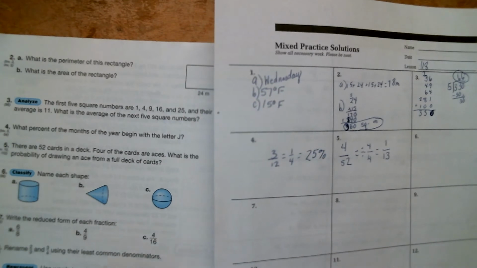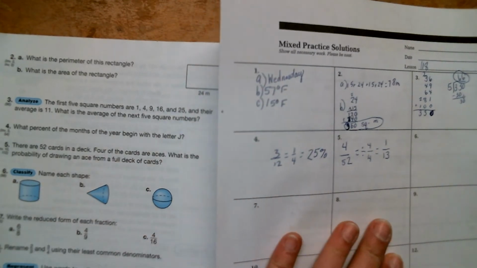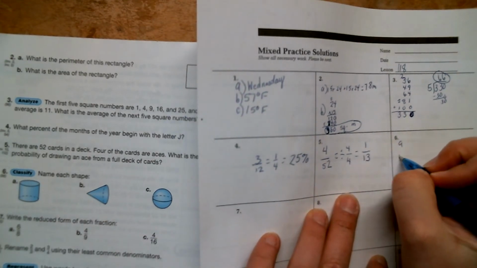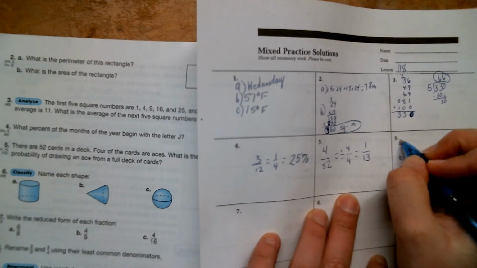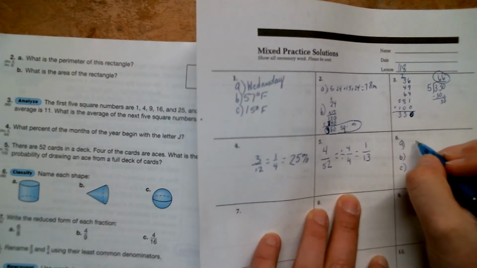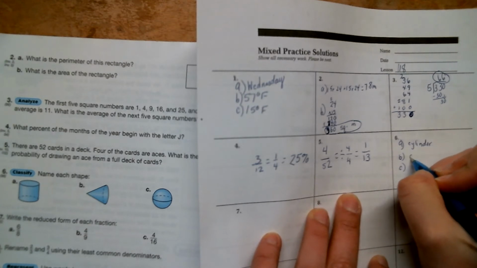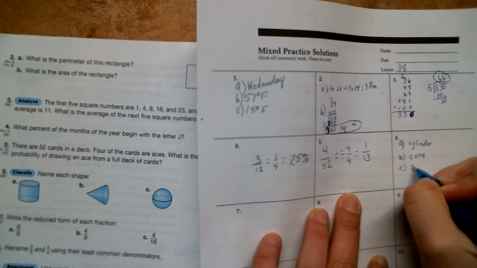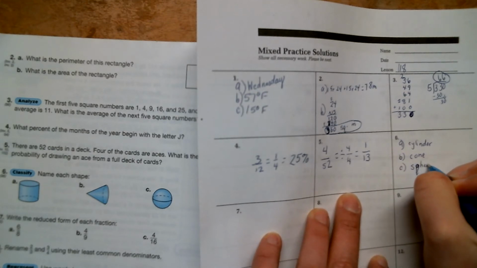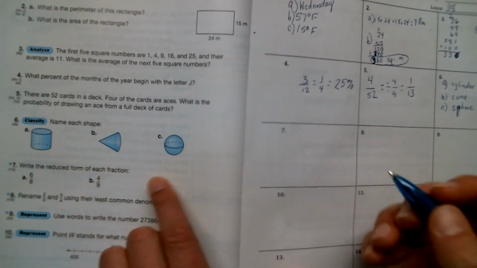Okay? Classify, name each shape. A, B, C. Letter A is a cylinder. Letter B is a cone. Letter C is a sphere. Letter 7, or number 7, write the reduced form of each fraction.